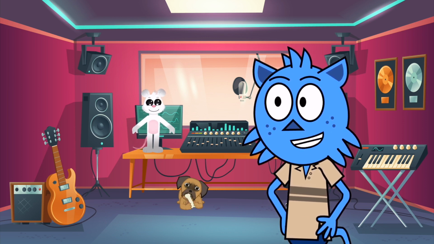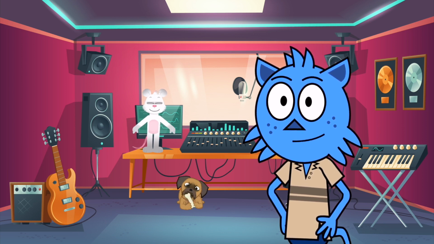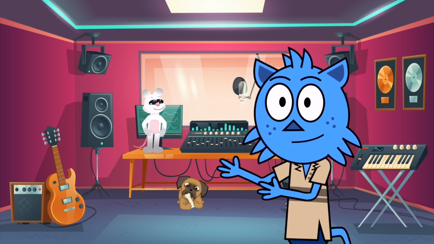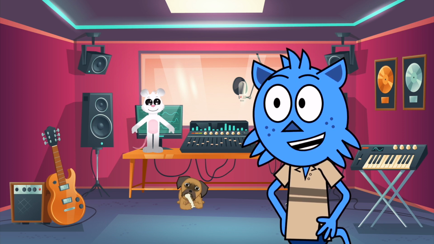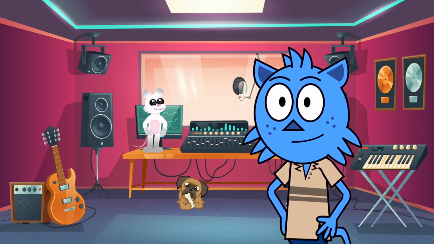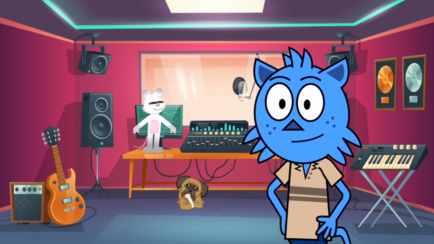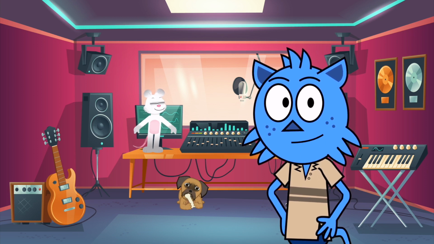I'll call it mid-side now so people understand. So left plus right equals mid. Left minus right, which is actually left plus phase-inverted right, is your difference, or your sides. So mid is left plus right, sides is left minus right. It's actually left plus phase-inverted right, but we'll just say minus right.